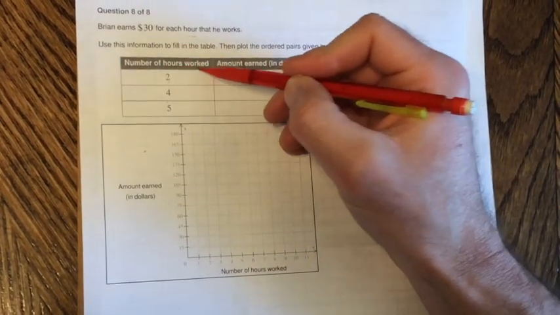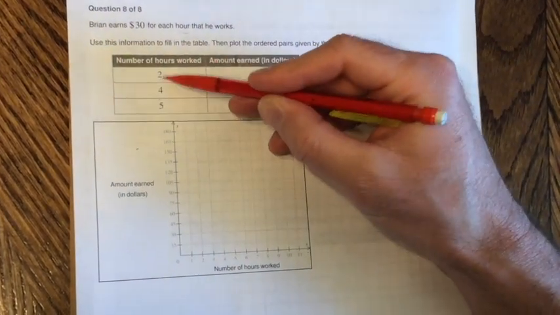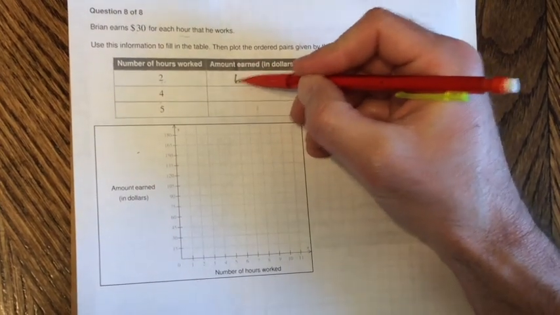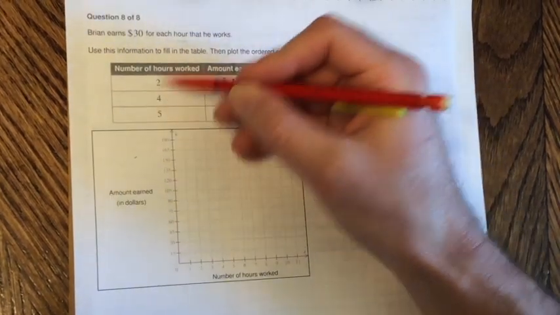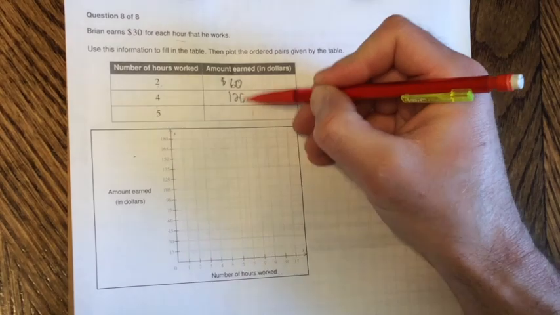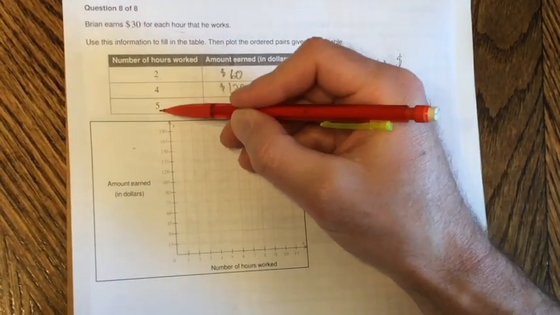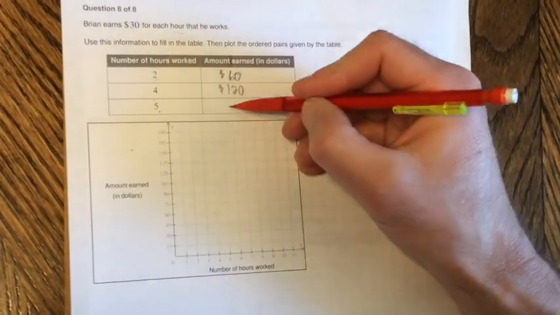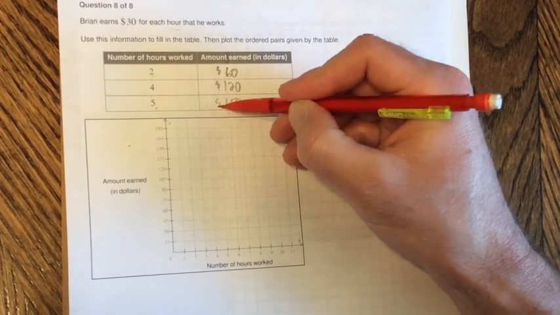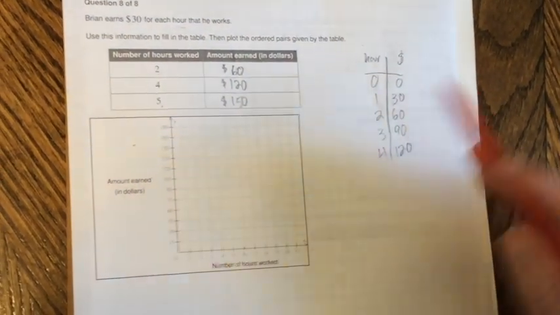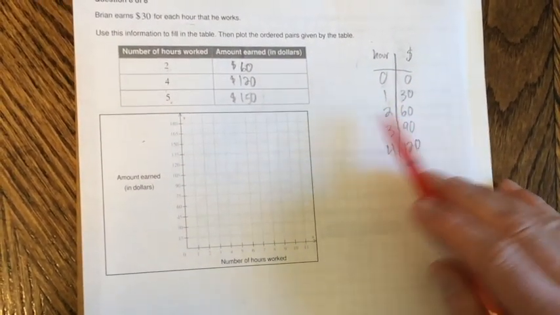And again, we're working on this skill today because tomorrow we're going to actually write those equations. So, number of hours worked. He worked 2 hours. Well, we said 2 times 30 would give you $60. After 4 hours, 4 times 30 is $120. After 5 hours, 5 times 30 is $150. So there's my graph. It's the same stuff I have over here in my T-chart.